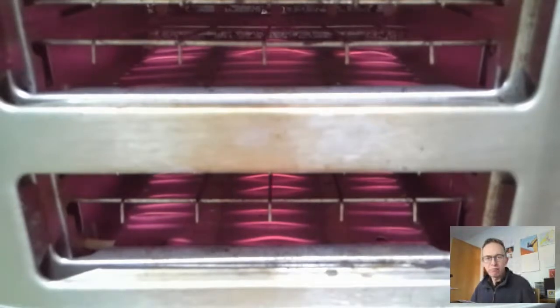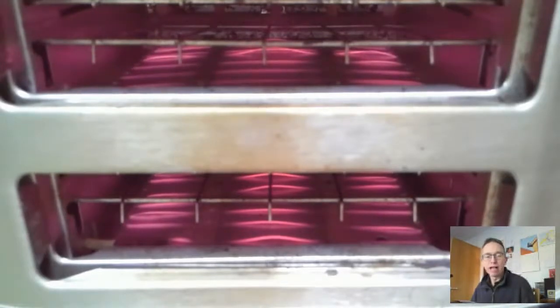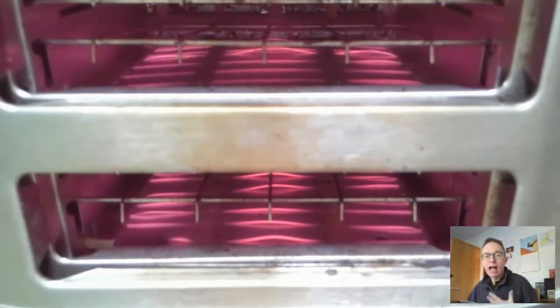Millions and millions of free electrons are hammering through the lattice of metal atom ions, and they're colliding with them. And each time an electron collides with an ion, it gives it a little bit of energy. And millions of those collisions result in the wire as a whole getting red hot.